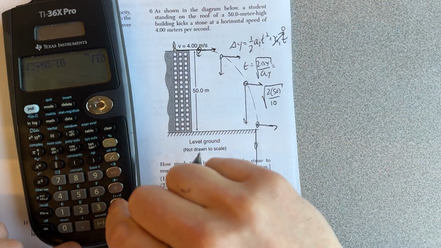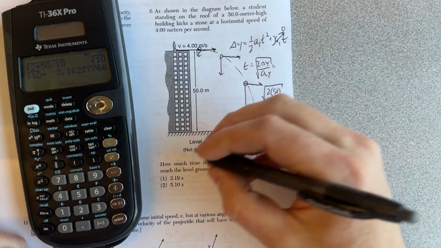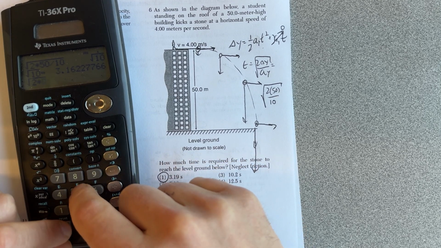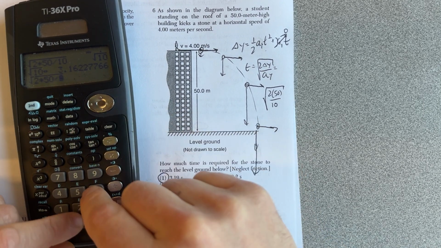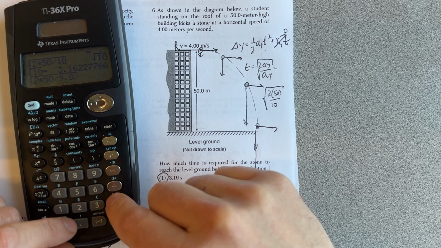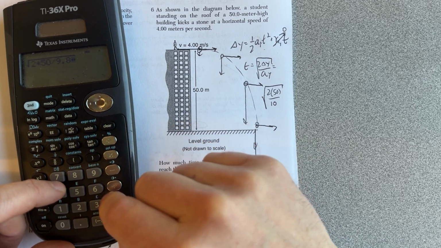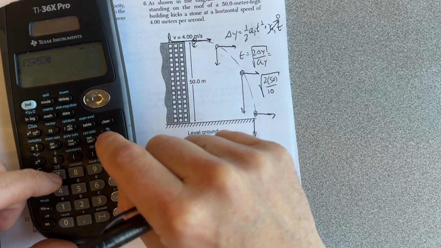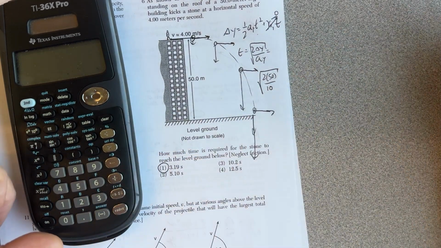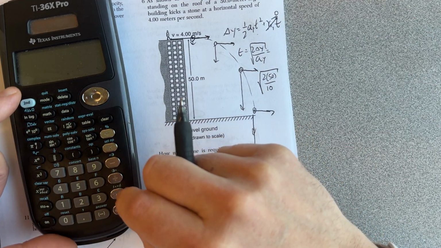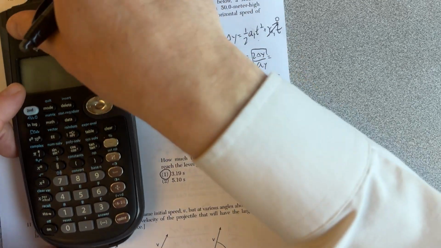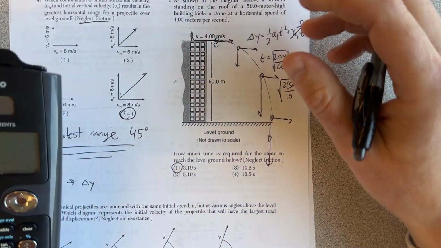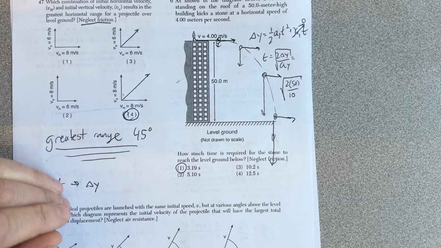So I got radical 10, which is 3.16. It's got to be that one. If you don't like that, I could do the square root of 2 times 50 divided by 9.8, and I'm going to get closer to the 3.19. Oh, my calculator battery just died. Huh, that's funny. I thought this thing was solar powered. Great. All right, well, we'll see if I need it again later.